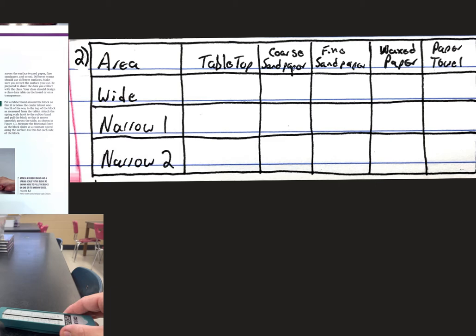We're going to test one surface type each as groups in class. However, I'm just presenting you with the data, and we're just going to talk about it here. For the wide setup, that is this right here, I'm going to give you the numbers for all of the trials for wide, narrow 1, and narrow 2. And then I'm going to go back and we're going to talk about some of them.